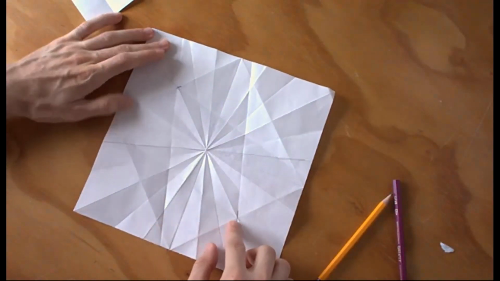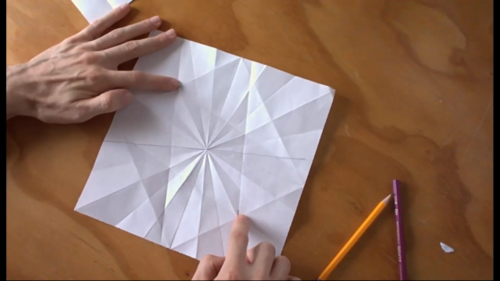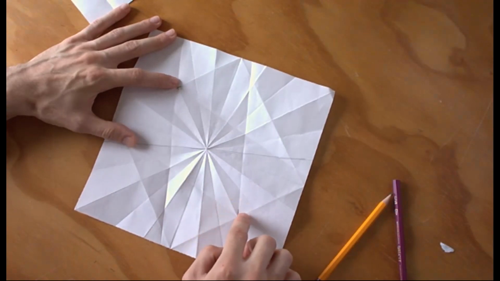So now we've got two that are complete. These two opposites, they've got their lines going through them. So that's very good.